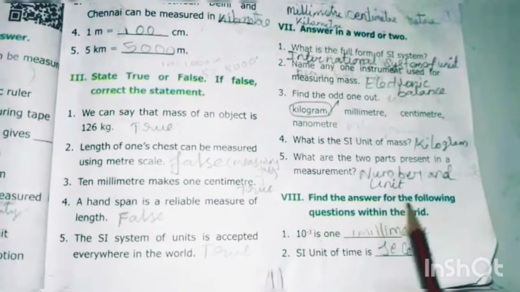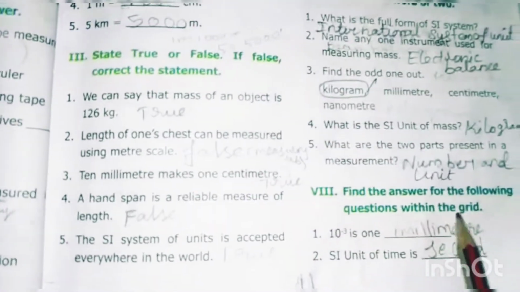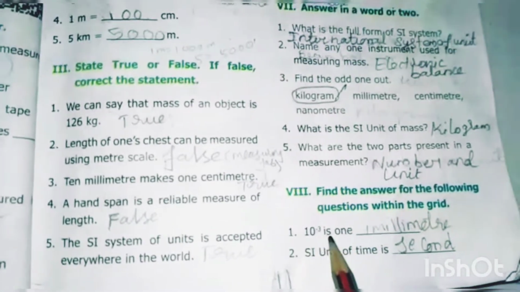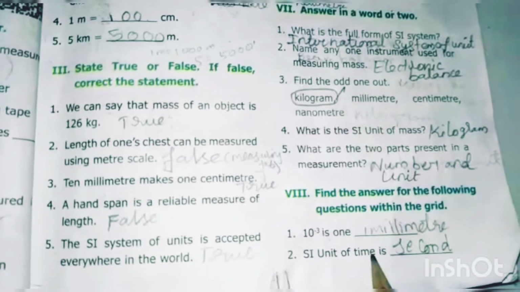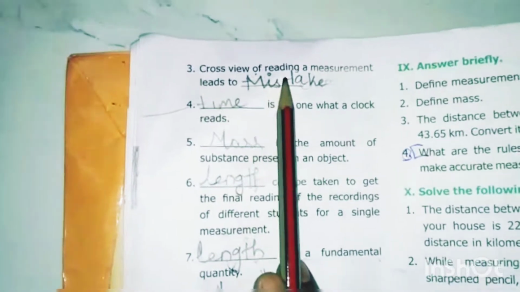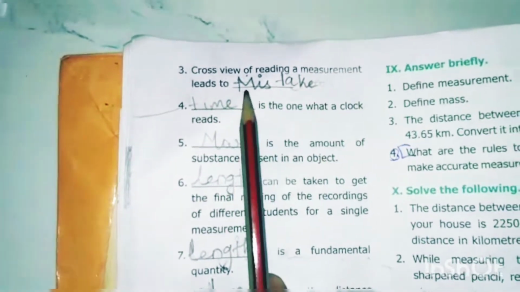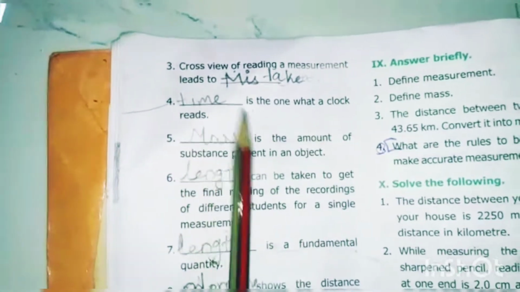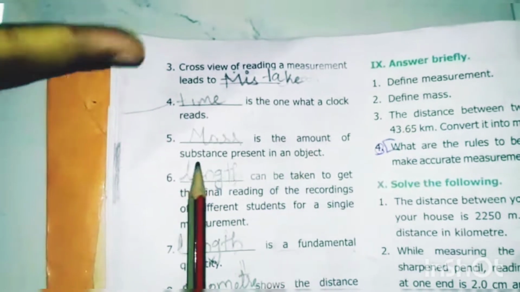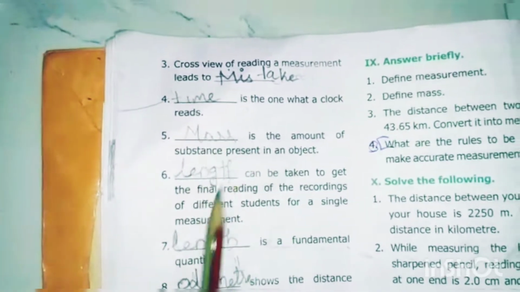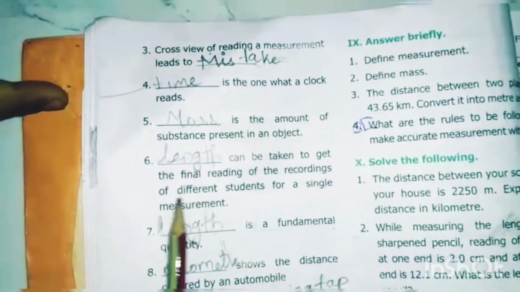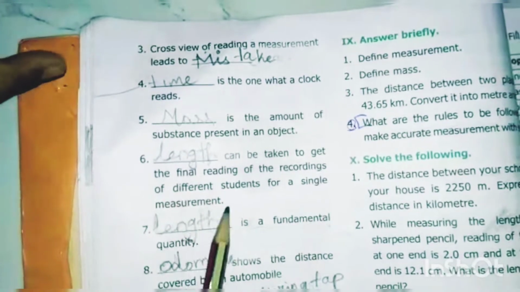The ninth one, find the answer for the following questions within the grid. 10 power minus 3 is 1 millimeter. SI unit of time is second. Cross view of reading a measurement leads to mistake. Dash is the one a clock reads. Time. Dash is the amount of a substance present in an object. Mass.